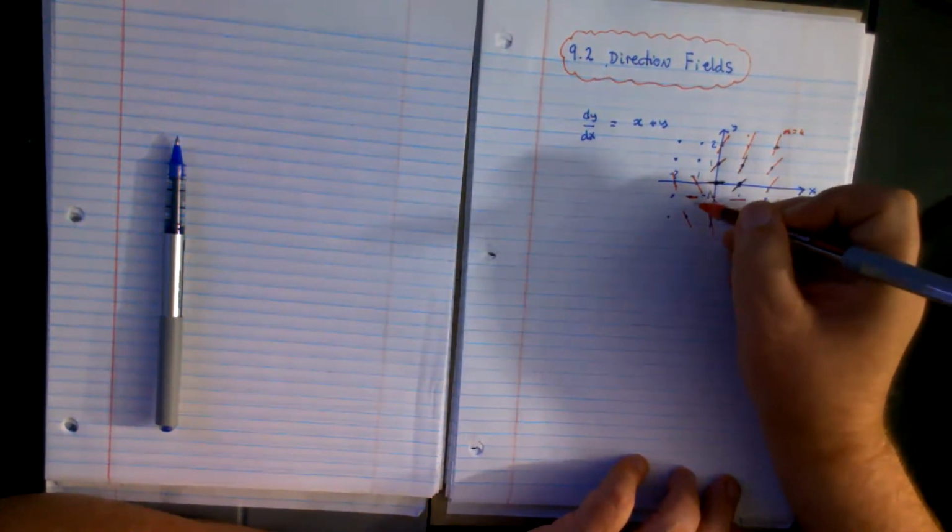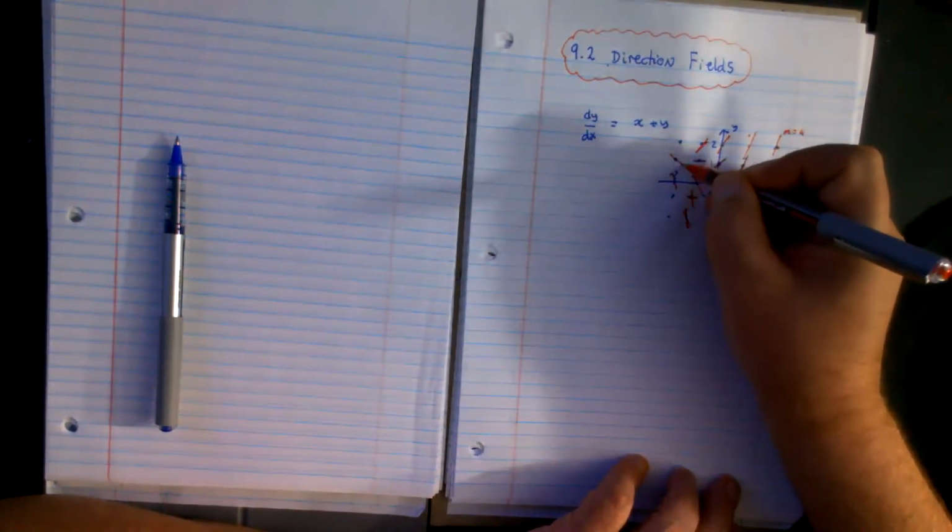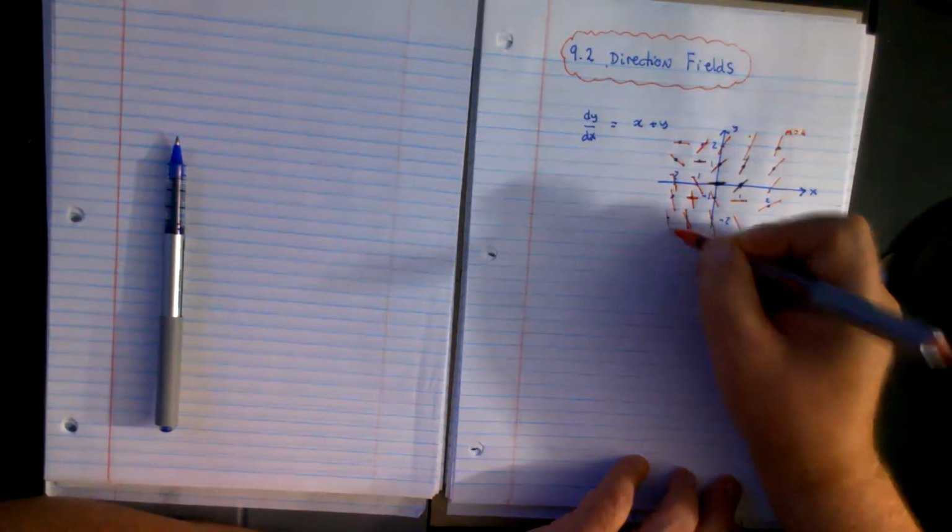Let's check that. Oh, no, it isn't. Negative 1, negative 1. That's even more steep, and that's even more steep. That would be that. Then it would be horizontal. Then it would be a little bit positive. And what would this be? Negative 2, negative 1, 0, steeper and steeper. Yeah. So maybe not a perfect match, but that's roughly how a direction field is created.